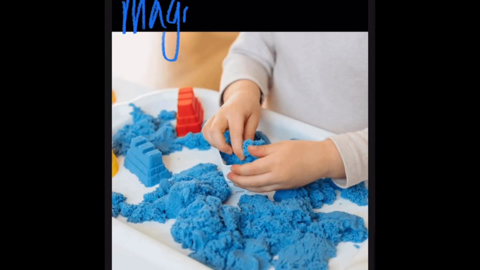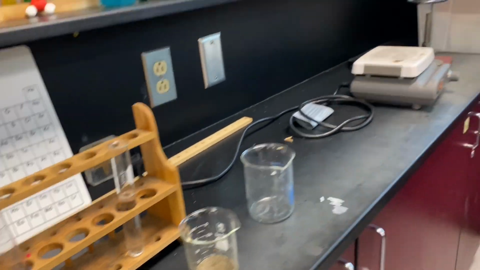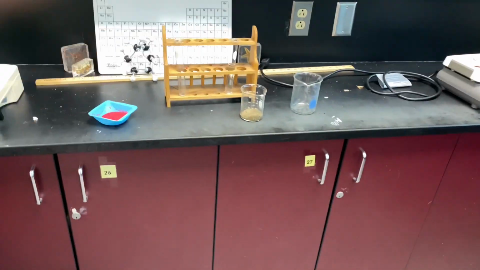My partner is Andrew Quinares, and we will be testing the properties of magic sand. As you guys can see, here I'm just adding an equal amount of water to each one of the tubes.